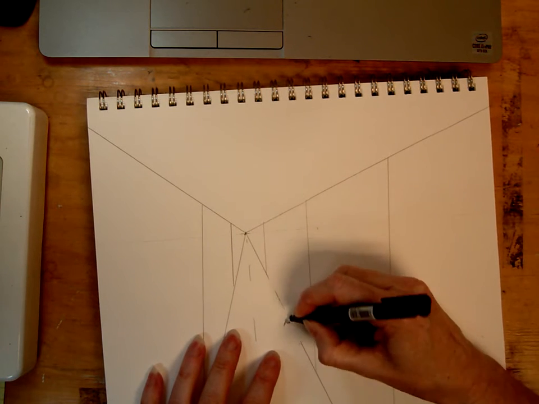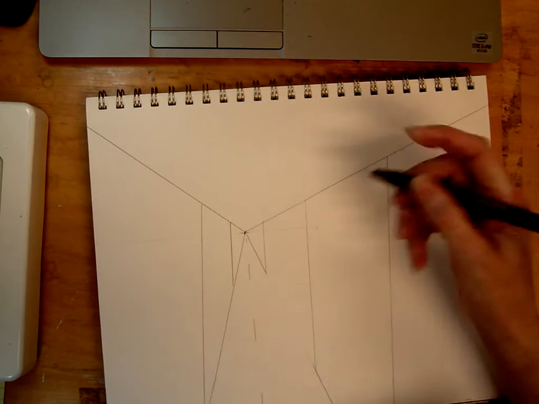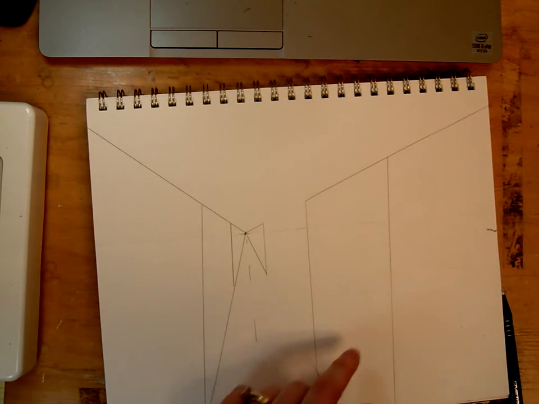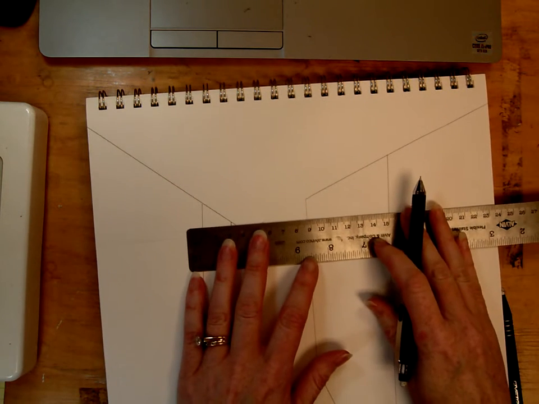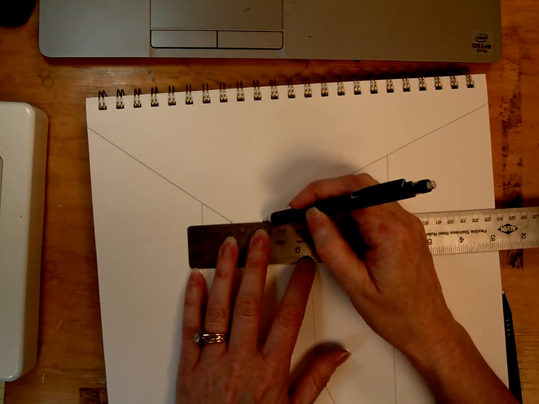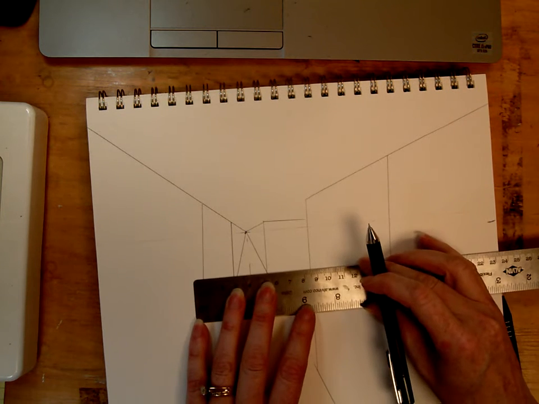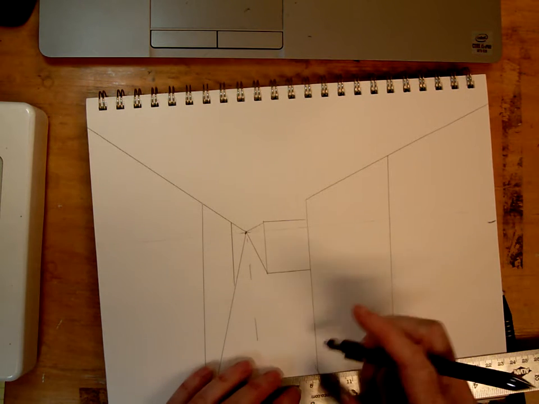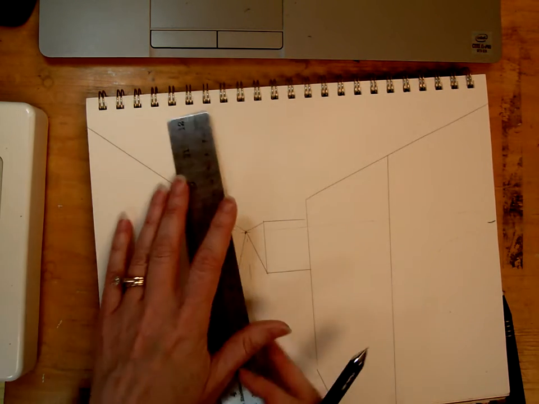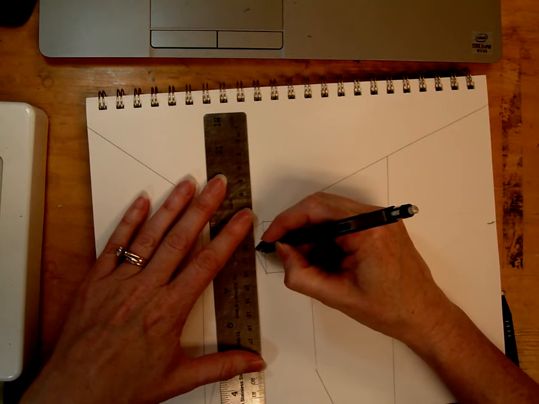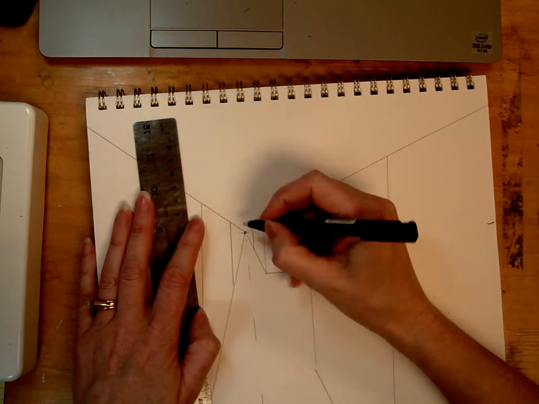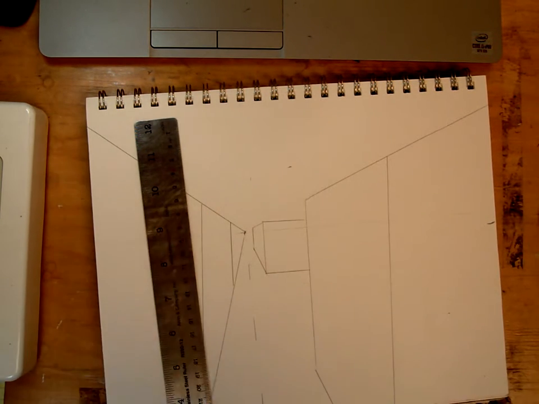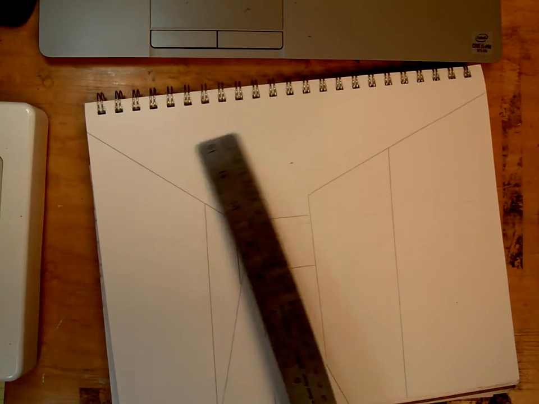This becomes a space here. Now I can see the side of my building, so I'm going to turn my ruler and go straight back. Okay, so this could be a road, or this could be a parking lot. Now I'm going to determine how far back my building goes. We're going to stop it right here. I'm going to go in and erase right there. Okay, so these buildings are going to be connected. We're going to leave it like that.